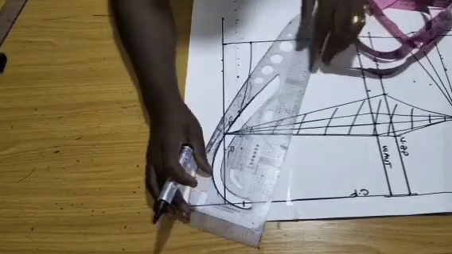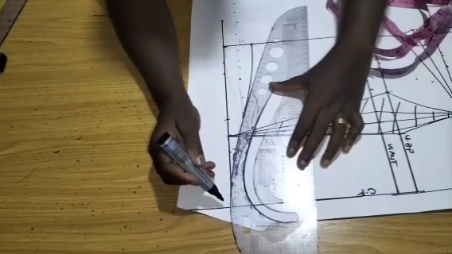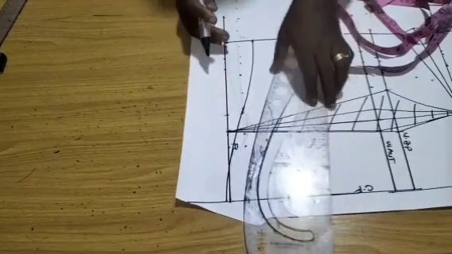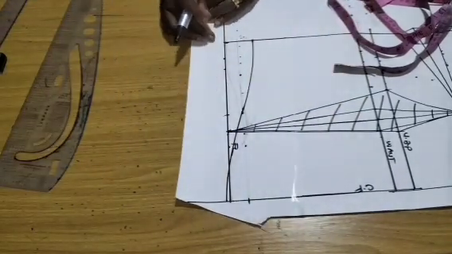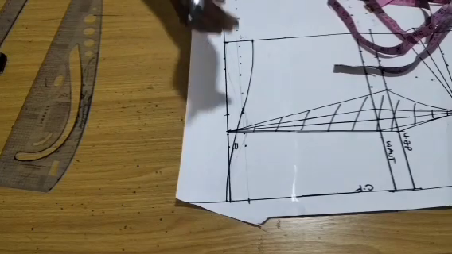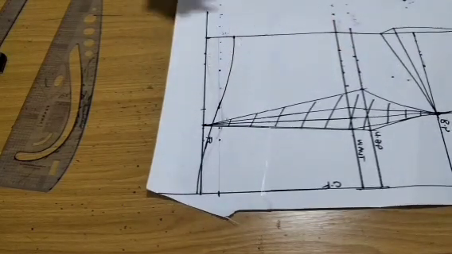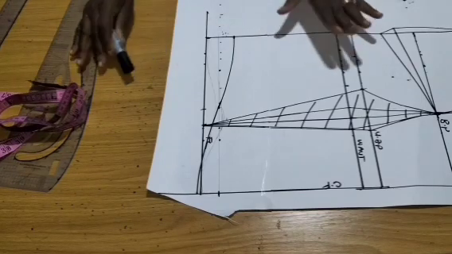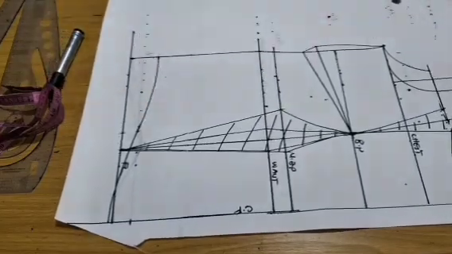Then from there, I'm going to place my pattern ruler. So you can see the shape that we gave right there. So that is the length of this blouse. That is the shape we want to give for this blouse right here. So we are done. The next thing we are going to do now is to cut the pattern.